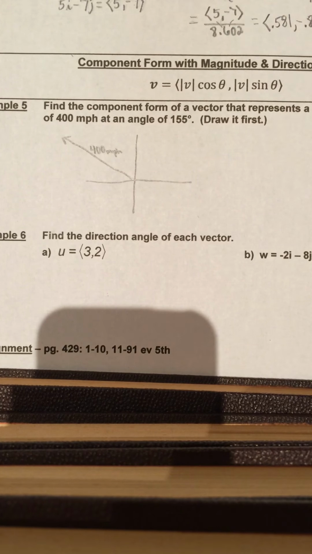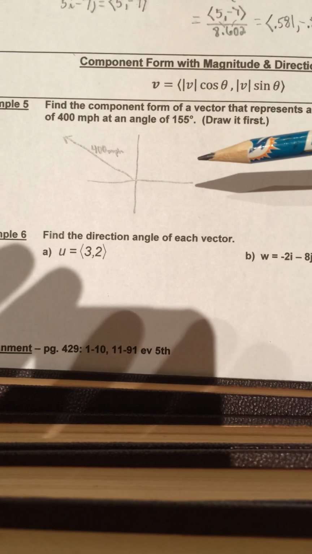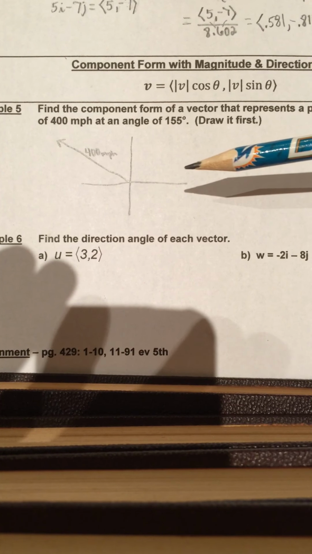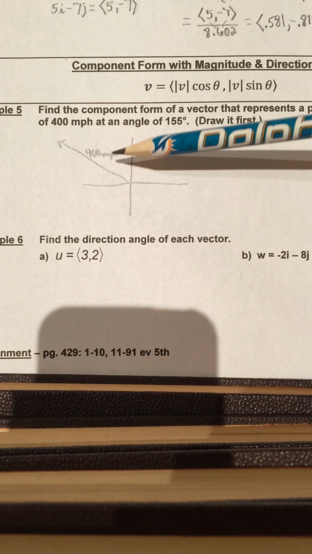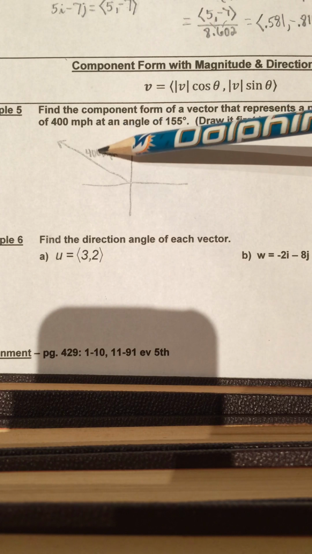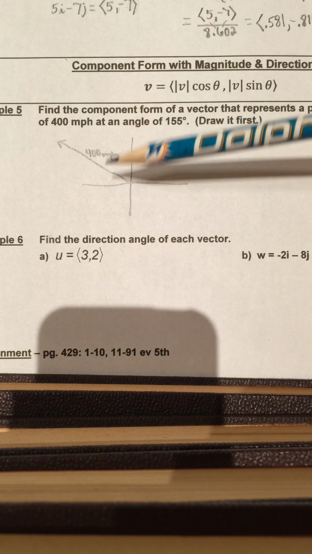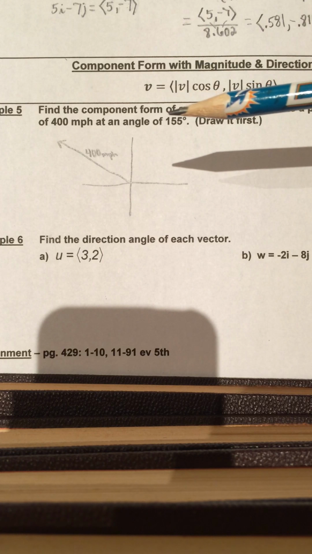And this is kind of interesting here for you, I'm sure, because you've never had a length be miles per hour. You know, length is normally inches or feet, so what in the world is this 400 miles per hour is my length? Well, remember, in vectors, the length is the force. It's the magnitude. Our magnitude here is 400 miles per hour.